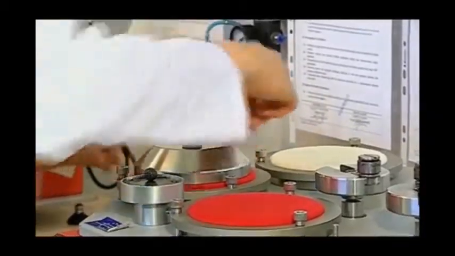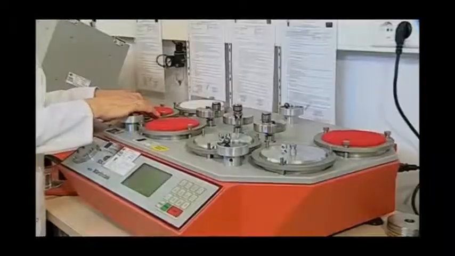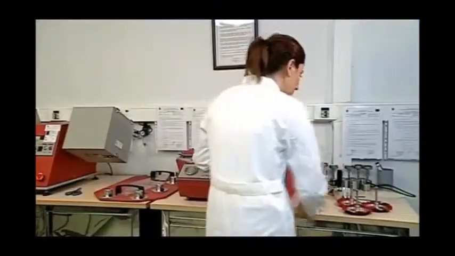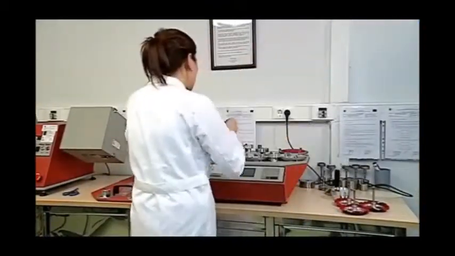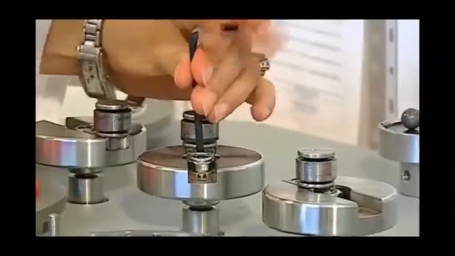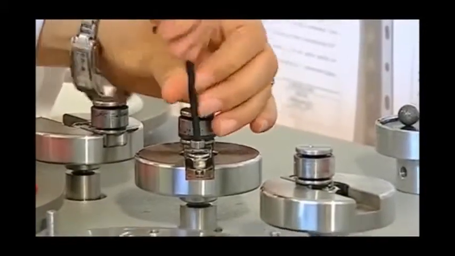The presser foot is removed and the abrasive fabric is placed on the table. Then, the balls of the abrasive device are moved from the abrading position to the pilling position.